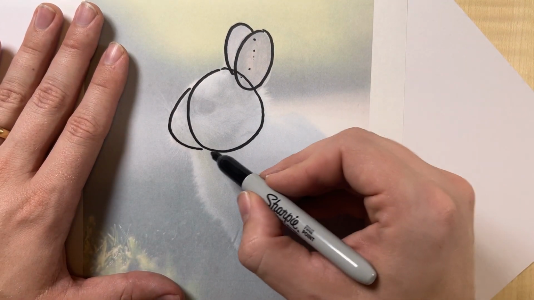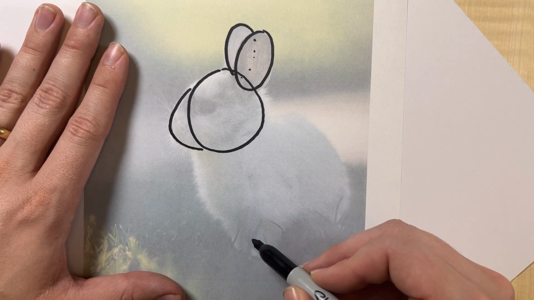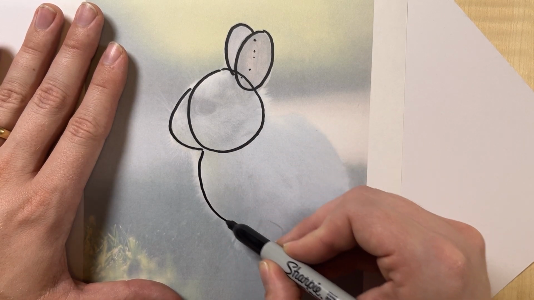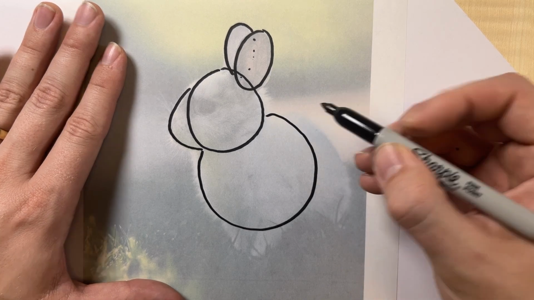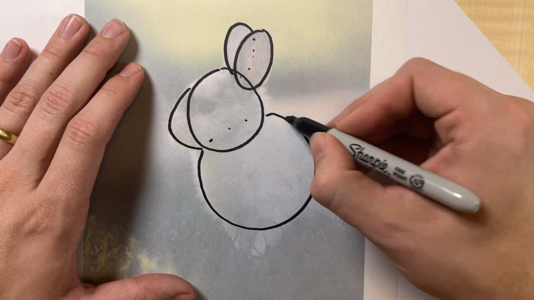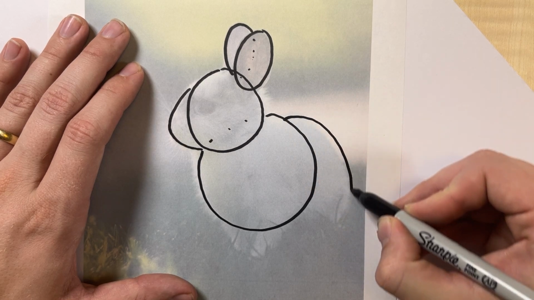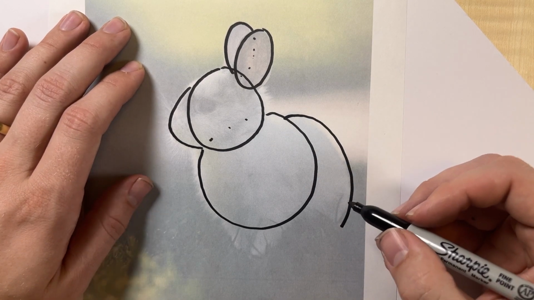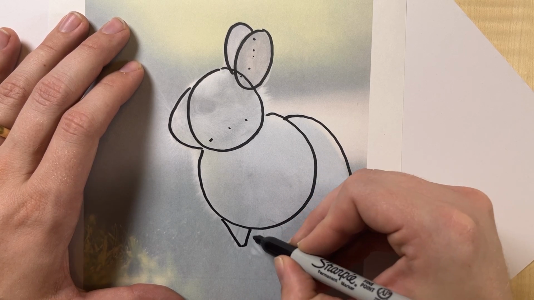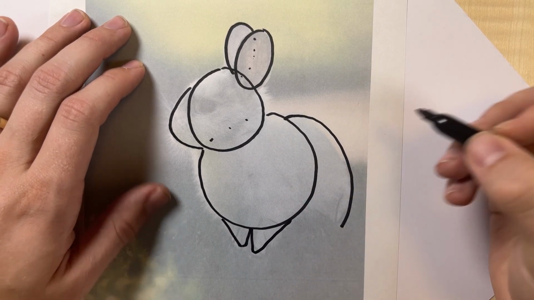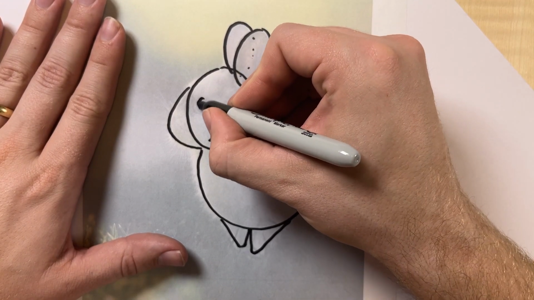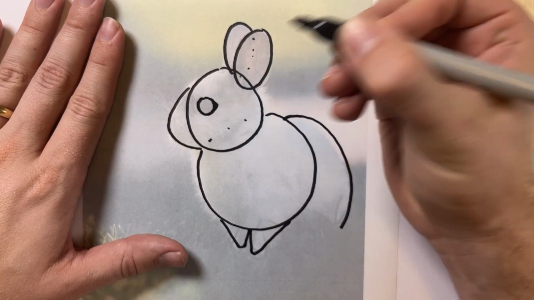Now with his body, I see a lot of curve here and even on the back, so I might just start with a circle. It would connect around here, and then I'm gonna add this bump in the back. And with his feet, they're kind of little triangles. And now you can go into more detail. Now I see his eye. It's mostly a circle, has a little angle in the back.